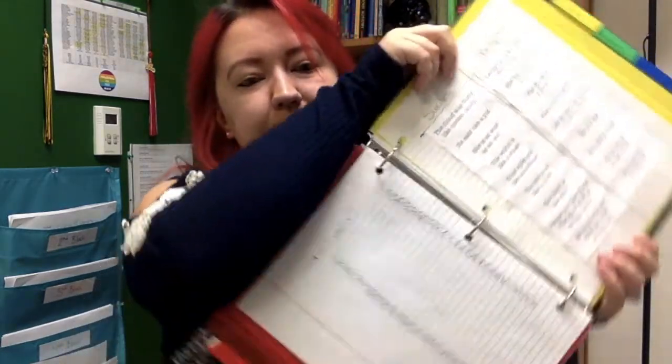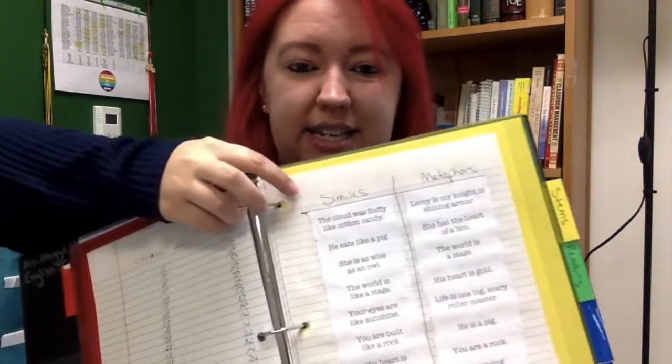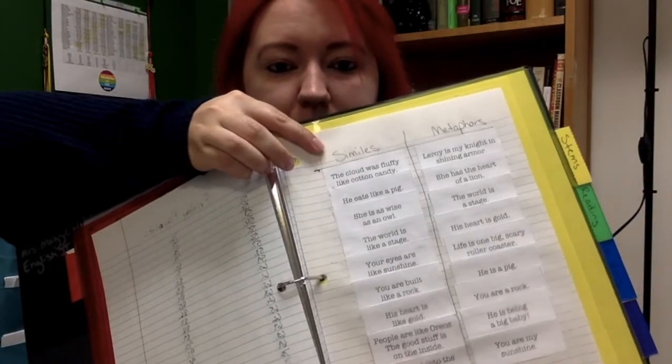Each one of these tabs has a table of contents behind it, and you'll notice it's the exact same table of contents that the interactive notebook has. We've still got a Friday favorites page, and in comparison, here's the exact same foldable that was in the notebook. So you can take the same things that you're doing and do it in binder form if you think that would be helpful.